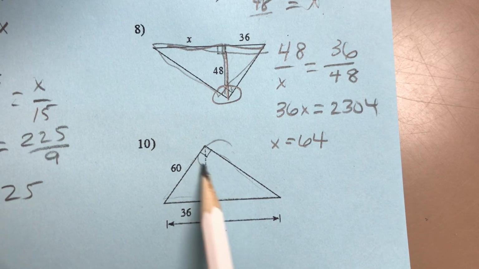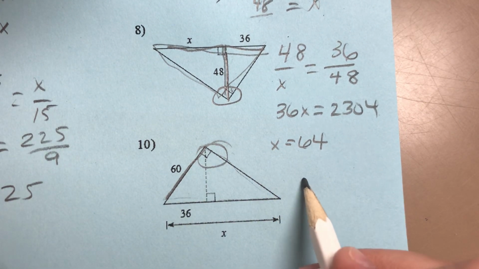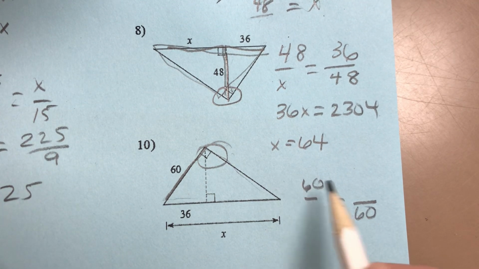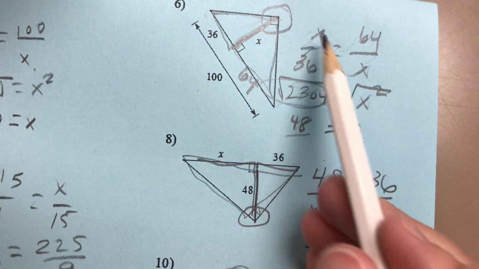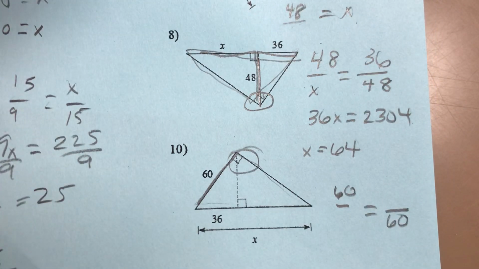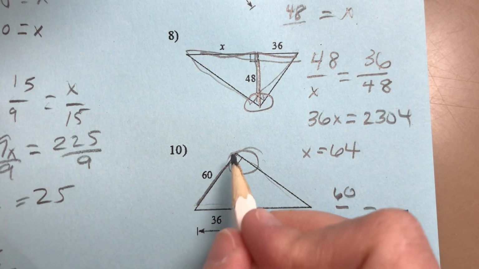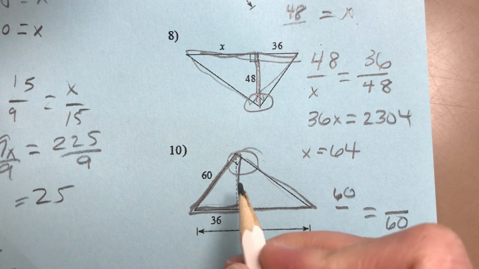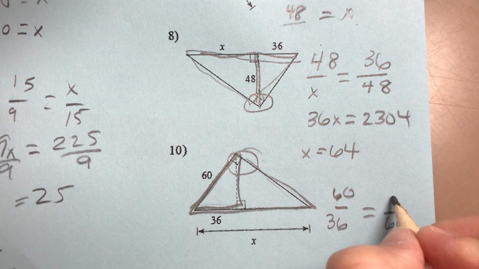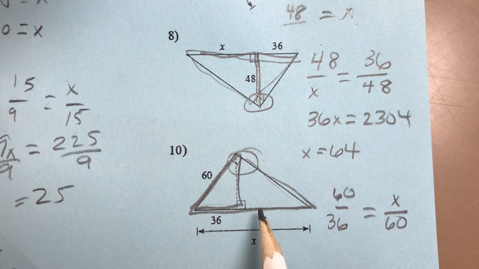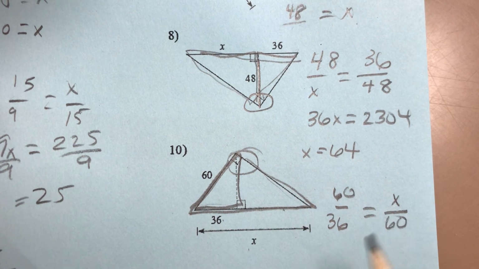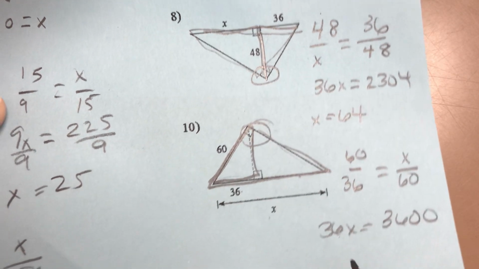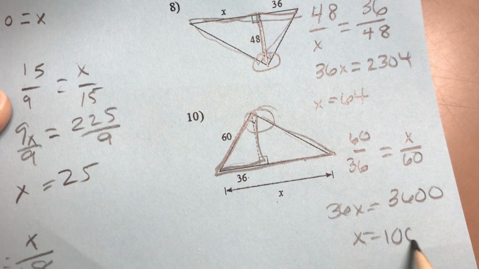Large right triangle, there's the right angle, so 60 is my repeating part. Remember, the repeating part always has to go crisscross. And I always tend to put them top, left, bottom, right, but you can put them the other way, just as a reminder. And then this is a part of the small triangle and the big triangle, because it's on the outside. So 36 and x are exactly what I need. If I needed this piece, I would call it x minus 36, just as a heads up on that. So I get 3,600 equals 36x. Divide by 36 on both sides, and I get x equals 100.